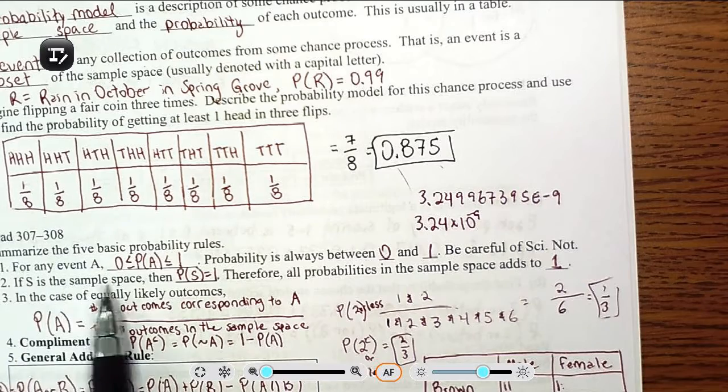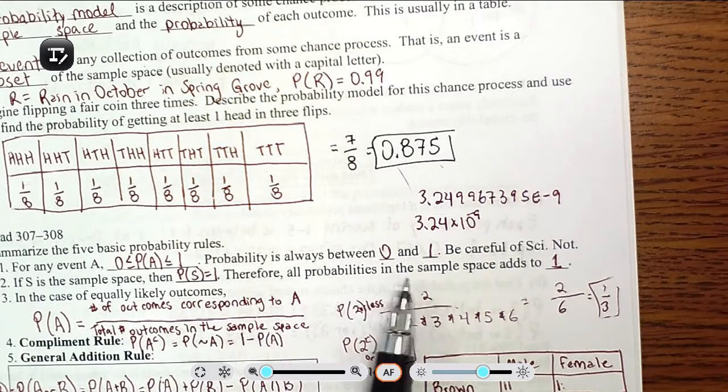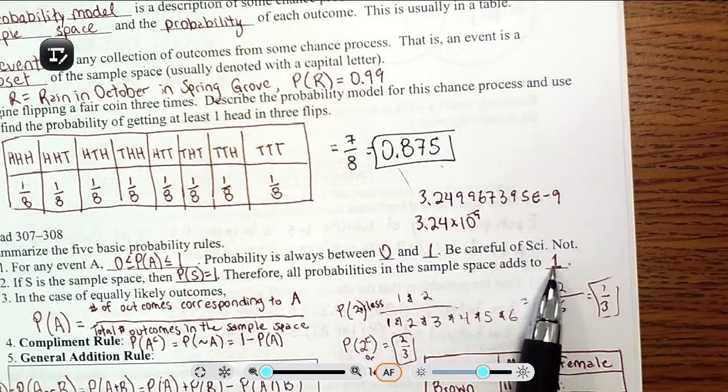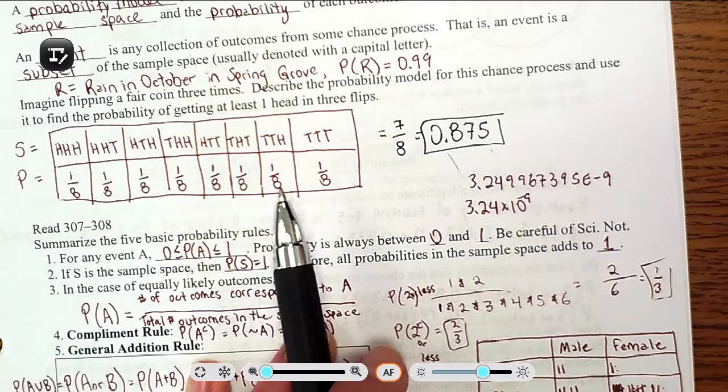Okay, if S is the sample space, then the probability of all the events in the sample space equals 1. So therefore, all probabilities in the sample space add to 1. So there are all these probabilities here add to 1. Okay.